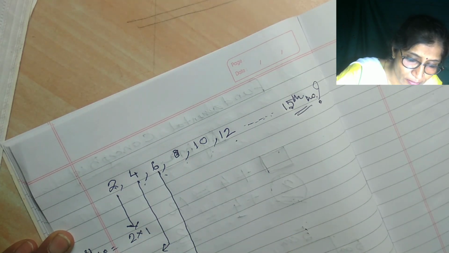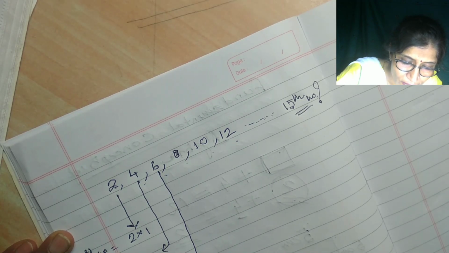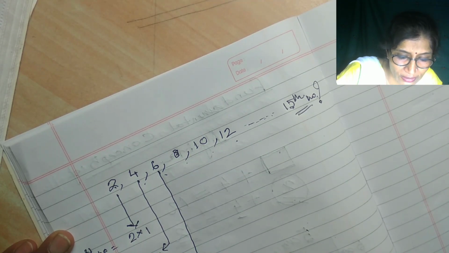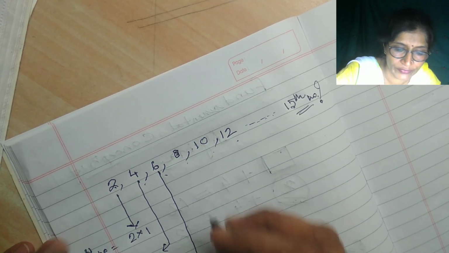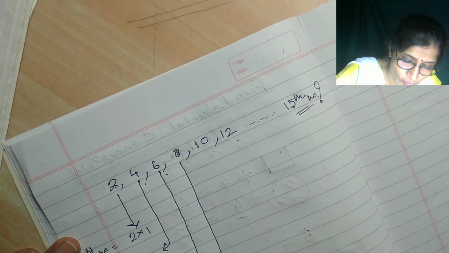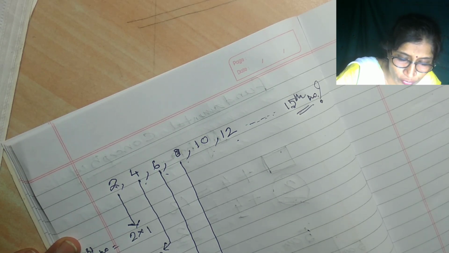Third number, how will I get this third number? Third number, that is 6, 2 into 3. In the same way, fourth number, how will I get it? Fourth number is equal to 2 into 4.